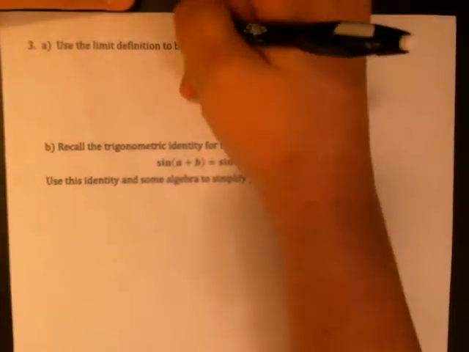Hi everyone, let's continue with what we did from the preview stuff. So we have a conjecture that the derivative of sine, so this is our guess.